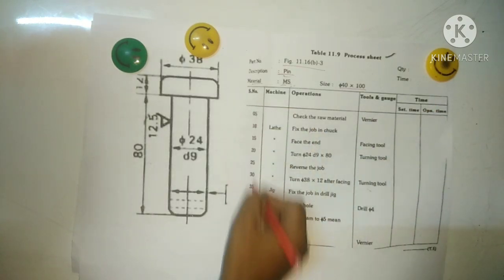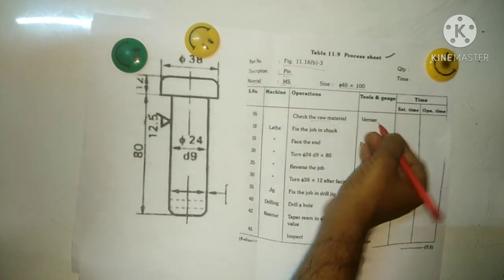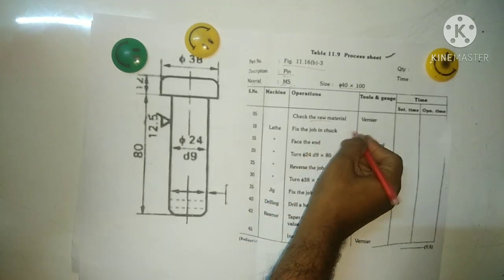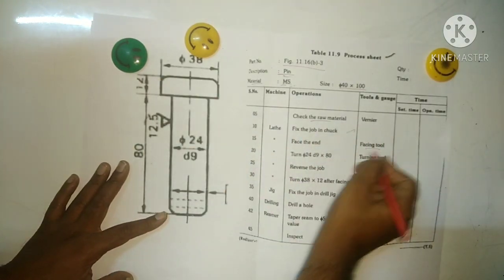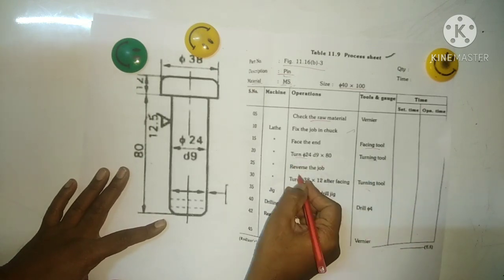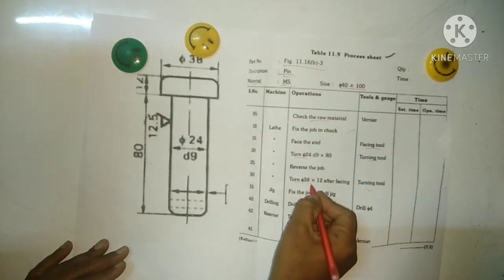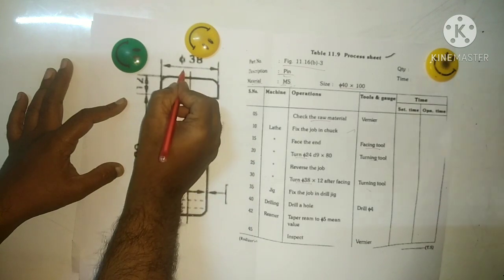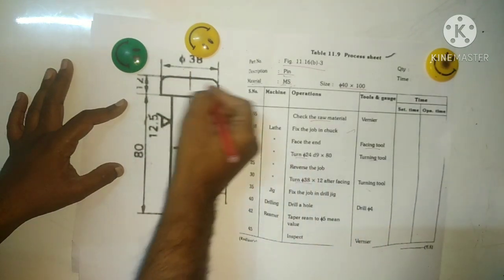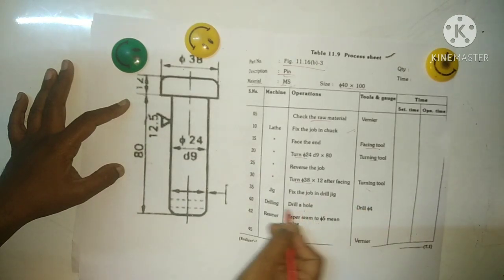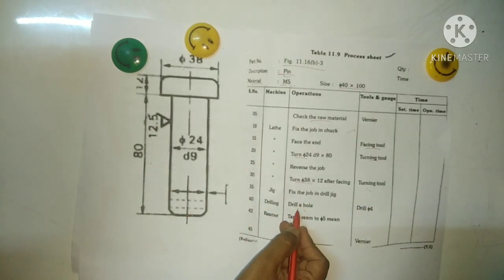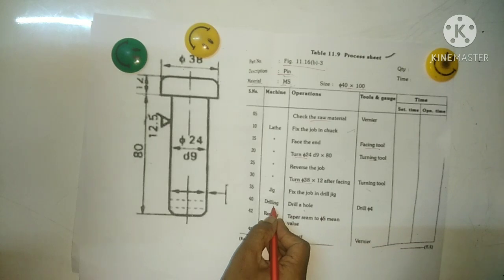We see sequence number 1: check the raw material by vernier. Then fix the job in the chuck on the lathe machine. Then face the end with the facing tool. Then turn with the turning tool. Then reverse the job once again. Turn dia 38, and after 12 thickness you have to face it again with the facing tool. Then drill the hole.